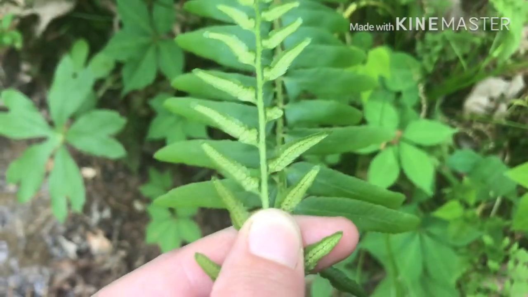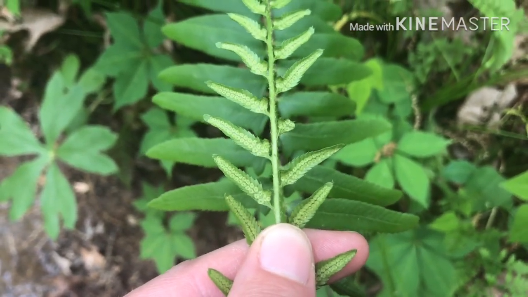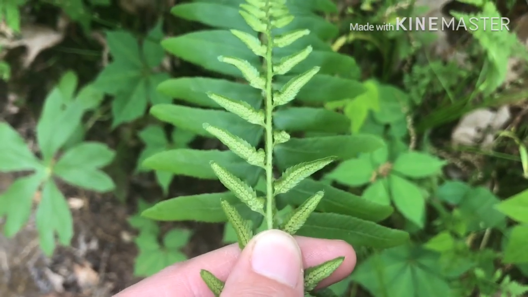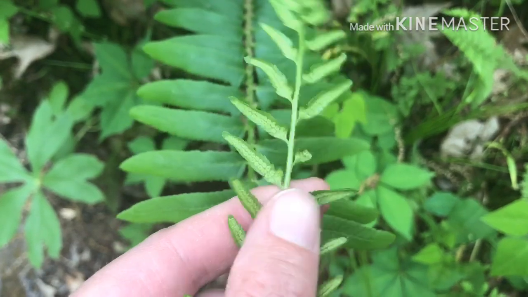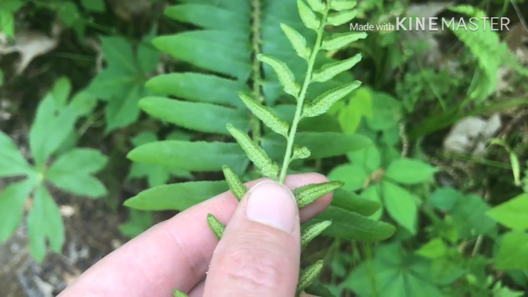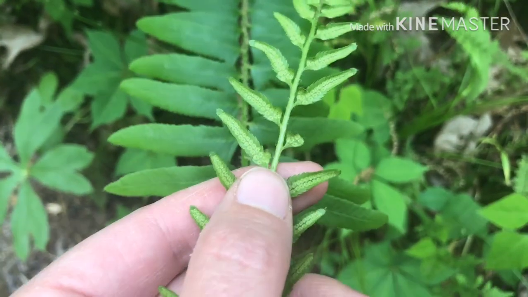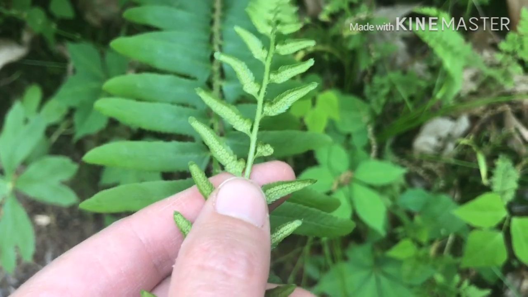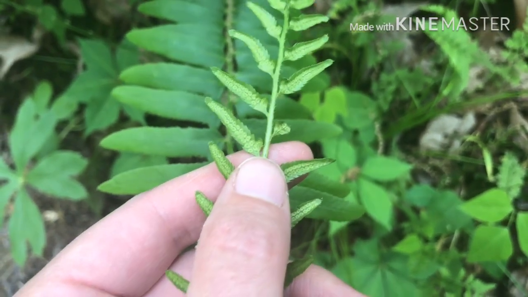And I think I can focus in pretty well for you. Those little circles are called sori. A way to identify some ferns is how the sori are arranged on the leaves or the pinnae. And so these are just in rows of 2 along the leaf. Right now they're white, but they'll darken to probably like an amber brown color, and that's when the spores will actually be fully developed and then released.